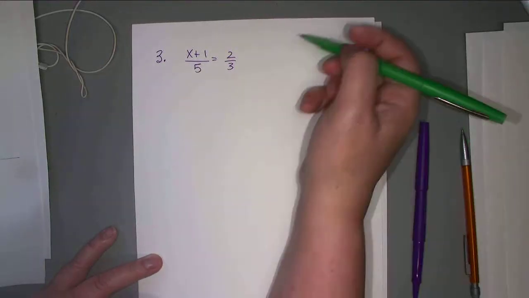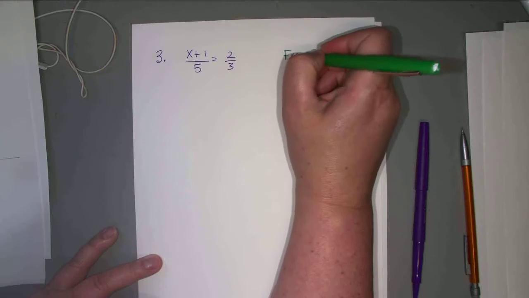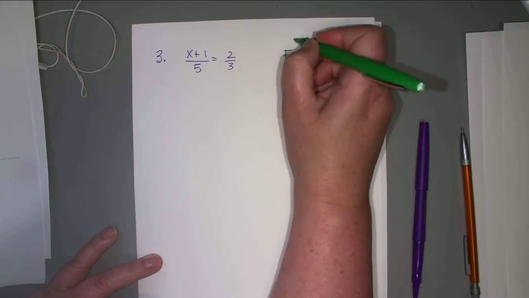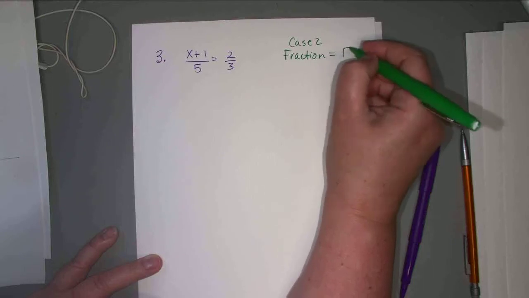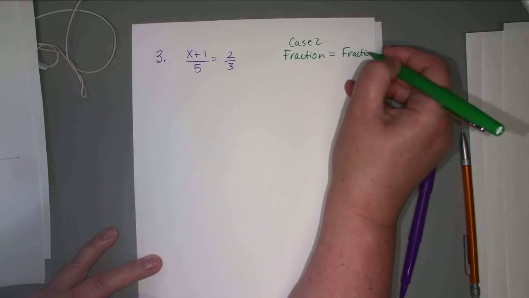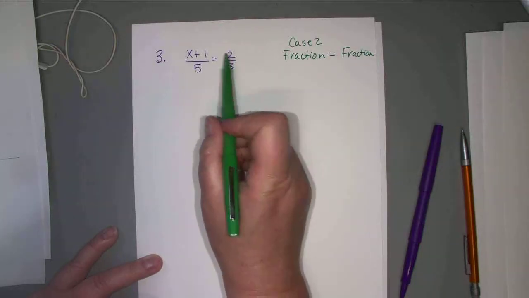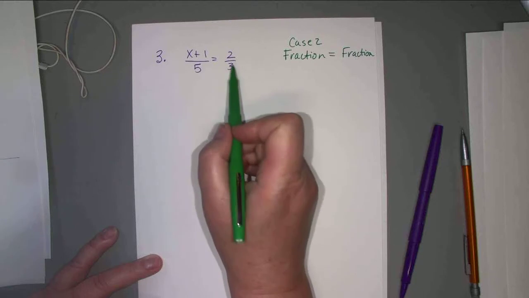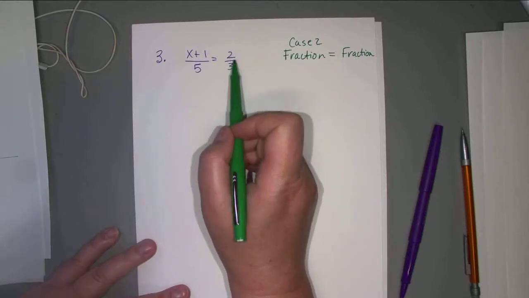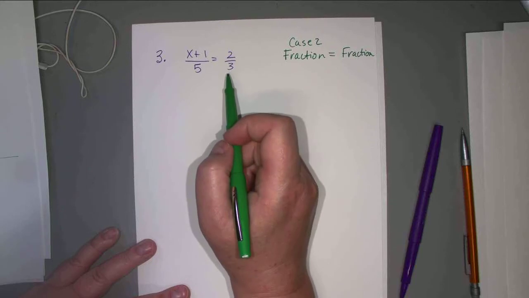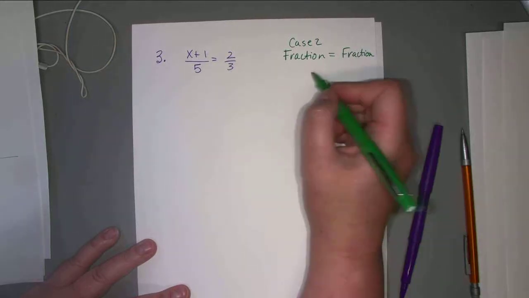Is a fraction equals a fraction. And we'll do a couple examples of this. The one I put here, the fraction on the right-hand side, just has numbers, and that's fine. It could also have variables in it, so we will show an example of that type as well in a minute. But we're going to do the same thing.